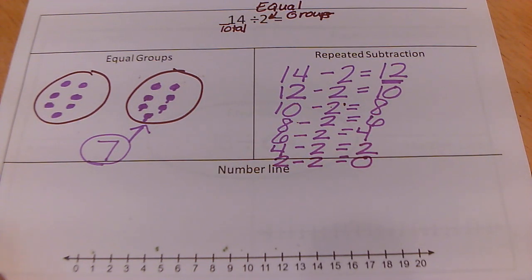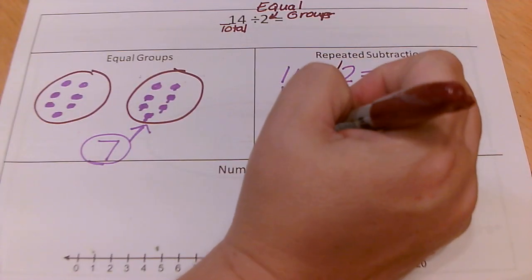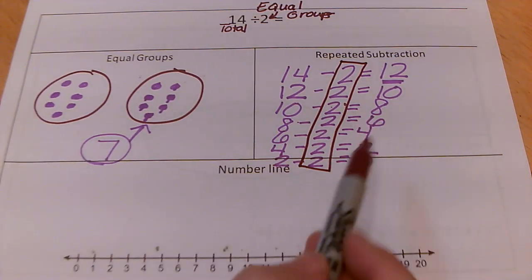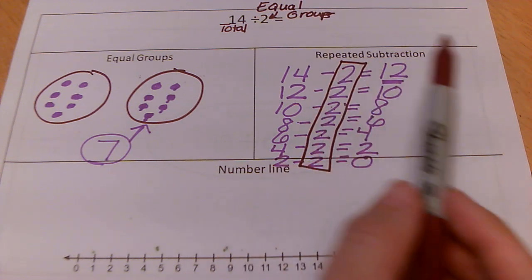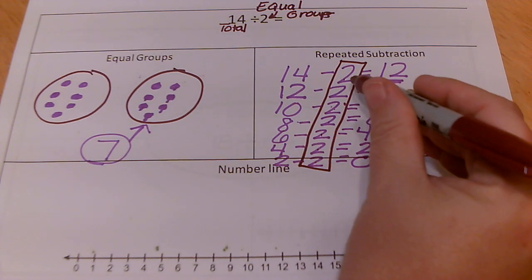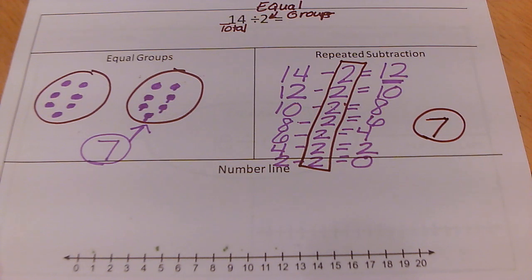Now I have reached 0. And now I'm going to look at the 2's that I have subtracted, and count the 2's. All right, ready? Let's count. 1, 2, 3, 4, 5, 6, 7. So I'm counting how many numbers I repeatedly subtracted. And that was my 2's. I repeatedly subtracted them 7 times. So 14 divided by 2 is 7.